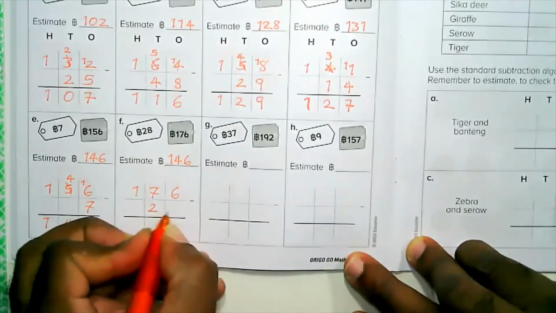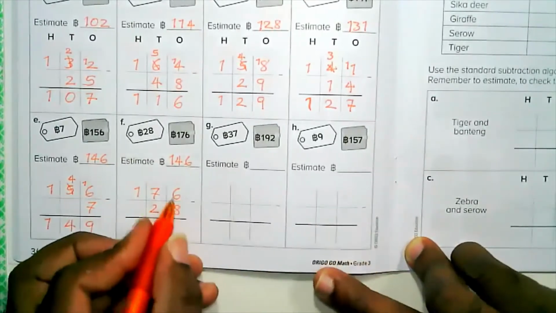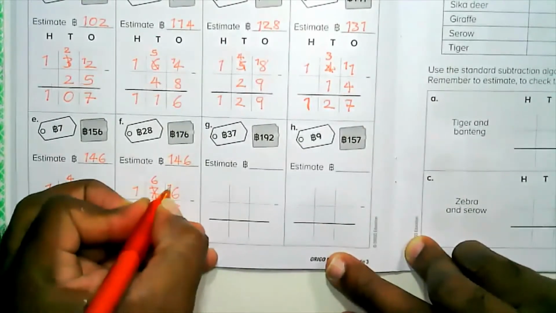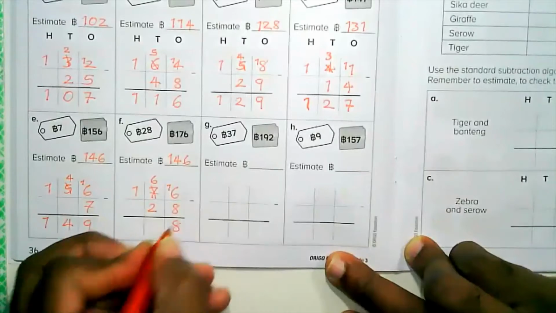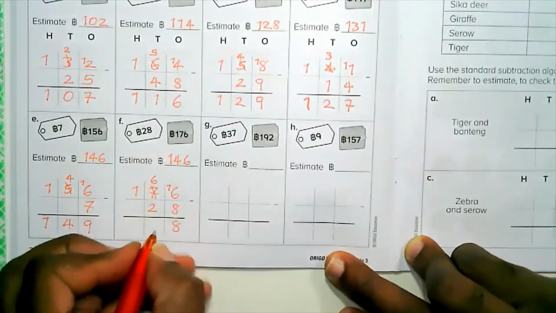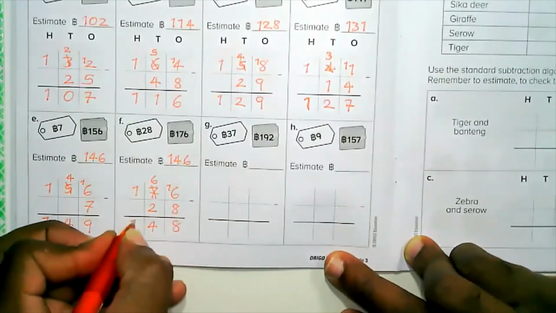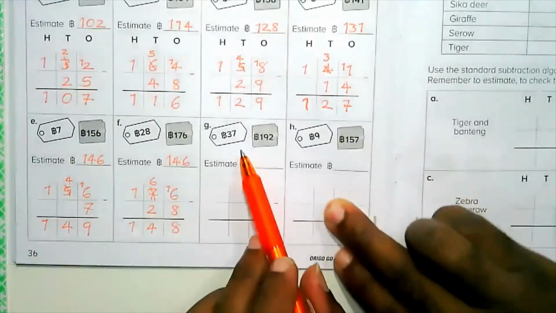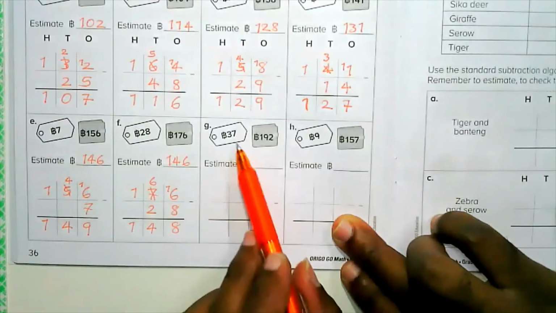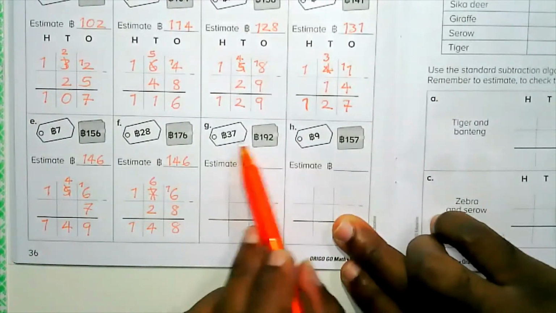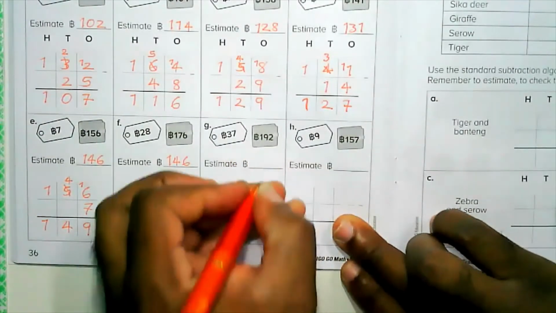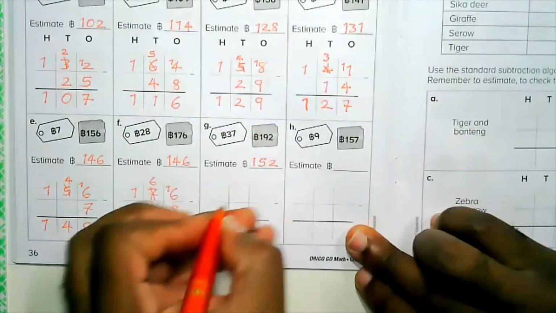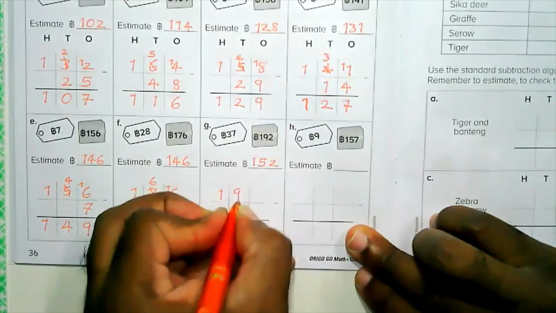Minus 28. Borrow 1 from here, remain 6. Put it here. 16 minus 8 is 8. 6 minus 2 is 4. And remain 1. There you have it. Close by. Now, round this up to be 40. Subtract 4 tenths from here will remain 152. So let's do the actual calculation.